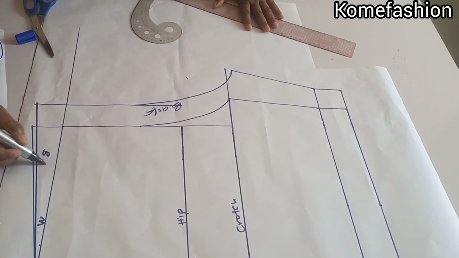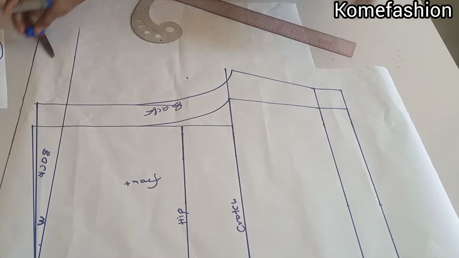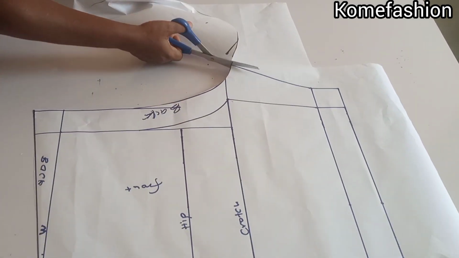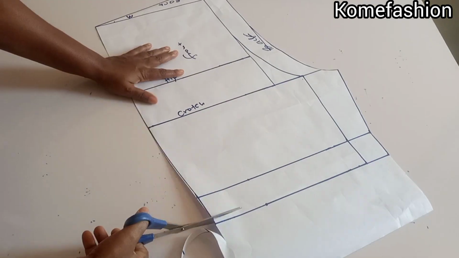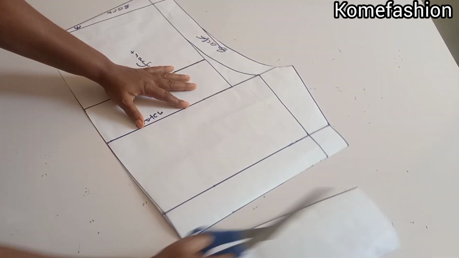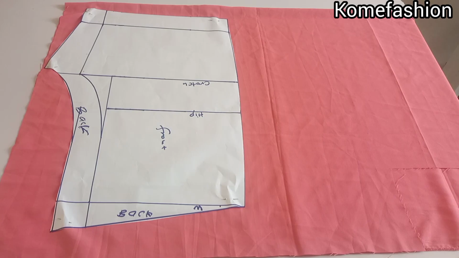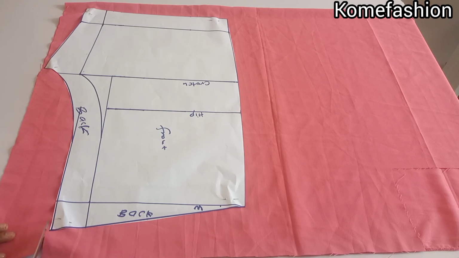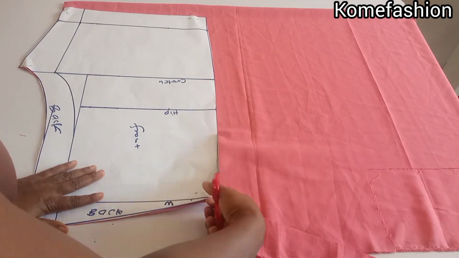So the extra 2 inches we added round it is the back. Then this is the front. So here is how we're going to do it. I'm just going to go ahead and trace it out. Then I will fold my fabric and place it on it. Then we are going to cut it together, okay? So here now, I have gone ahead to fold my fabric properly. You can see. So we're cutting the back pattern first, okay? So I will just go ahead and trace it out according to the pattern paper.